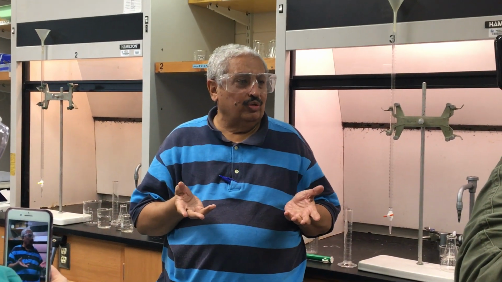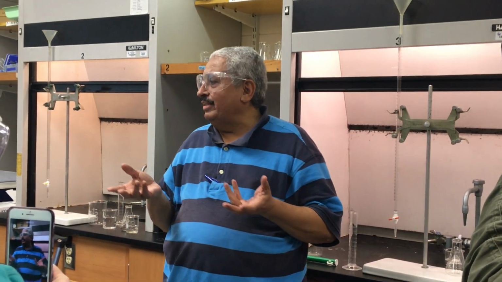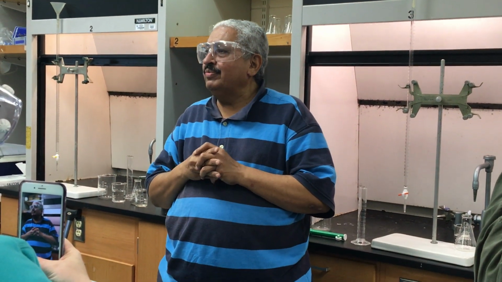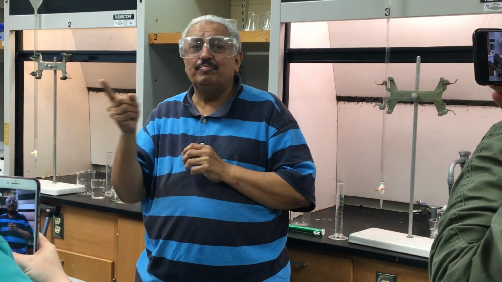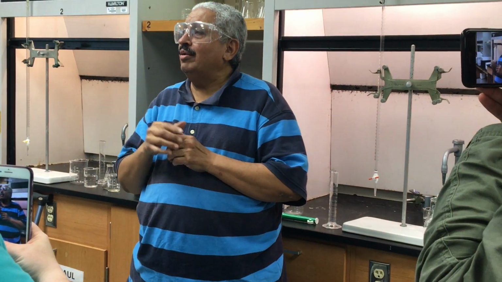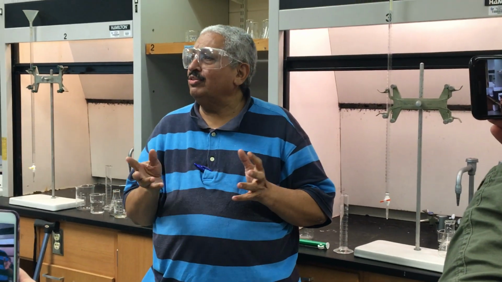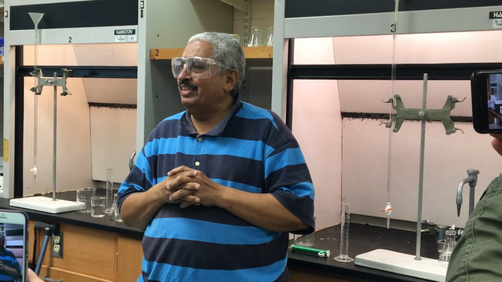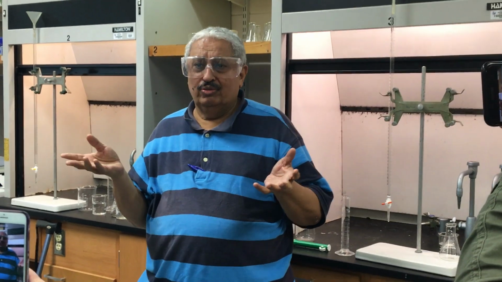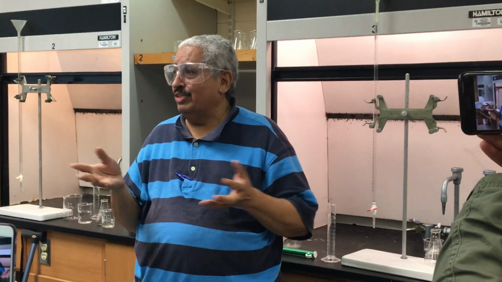Both of them have no odor, no smell. But how can I tell this is an acid or base? Can somebody help me? So how do you tell? Litmus paper. Litmus paper, that's good.